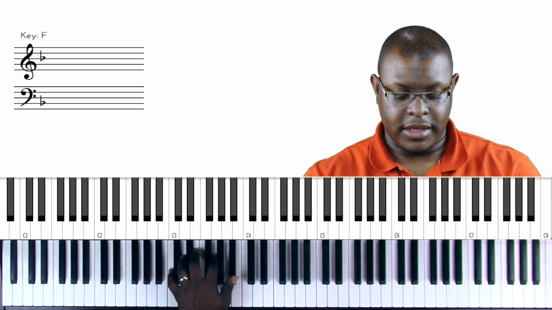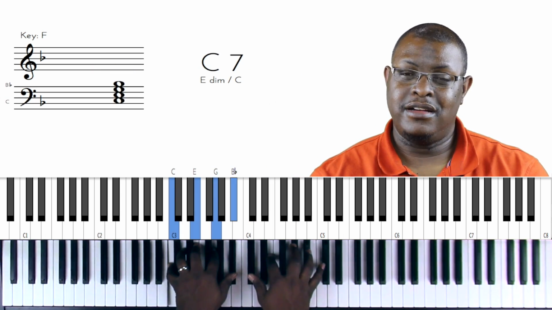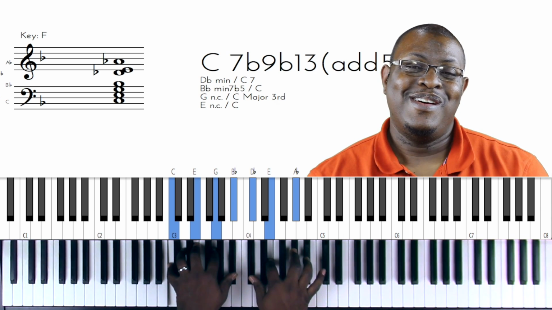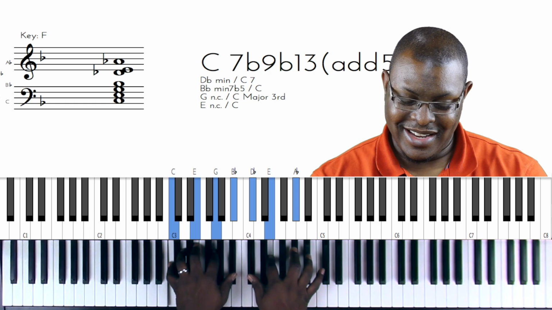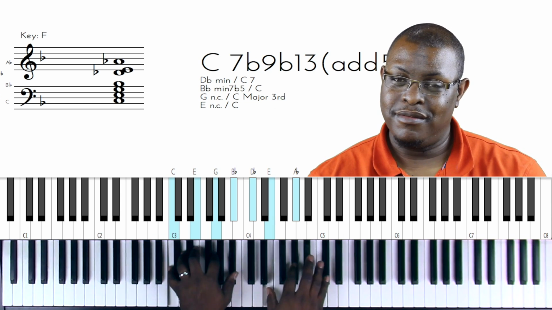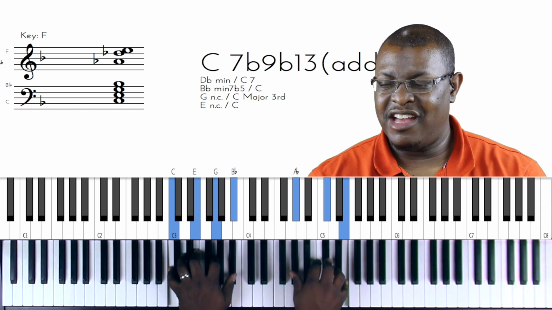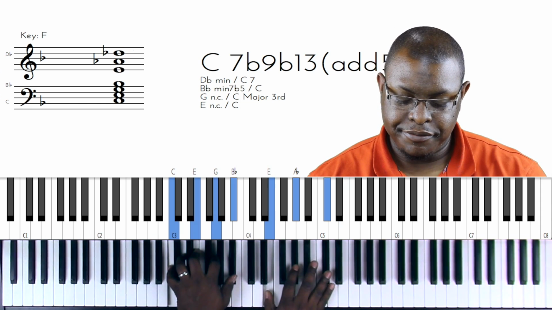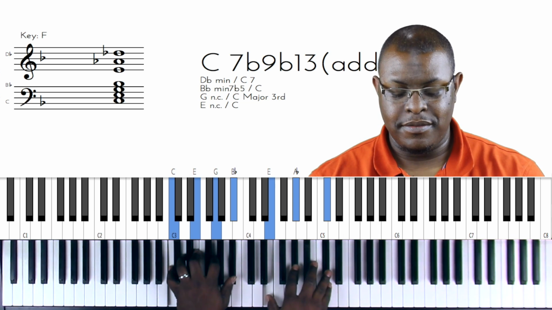So let's put it together. Let's put our left hand. Here's our C7, and then here's our. That's a really, really, really weird sound, right? Let's invert it up. Now it sounds really, really weird to our ears, but you hear this all the time.